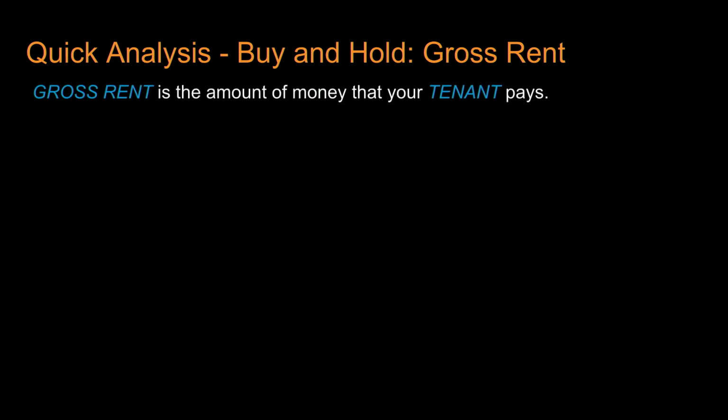So as we're going through quick analysis, we need to talk about the numbers that you're going to be using and how to use those numbers to calculate a purchase price and a rent price that's going to make you money. So we're going to talk about a few terms. We're going to talk about the values associated with those terms and how to calculate your quick analysis. Now, gross rent is the amount of money that your tenant pays you. So if you advertise and have leased out your property for $1,200 a month, your gross rent is $1,200.